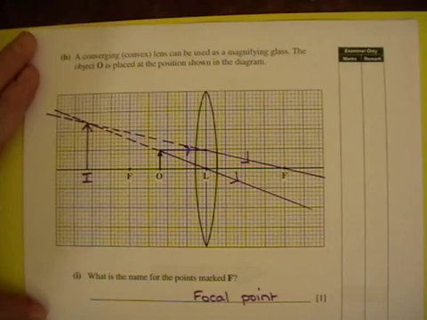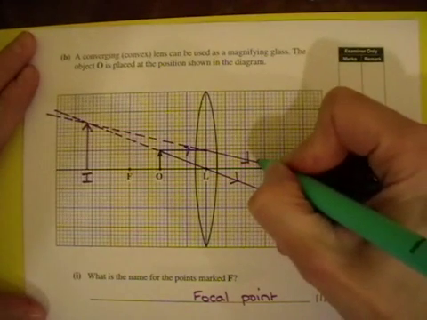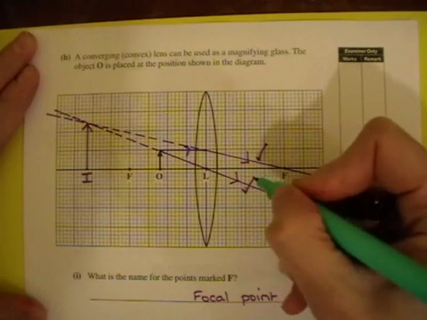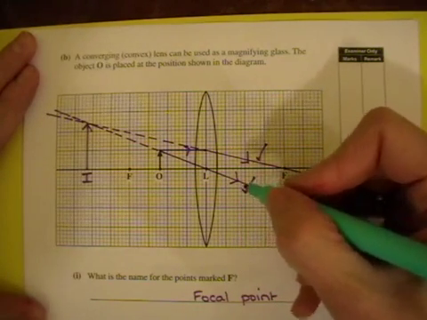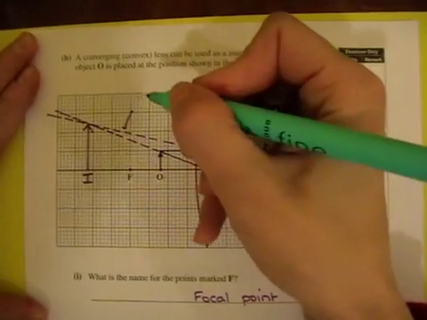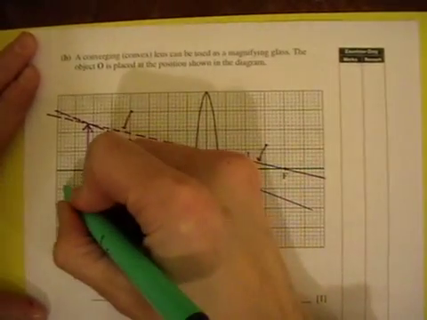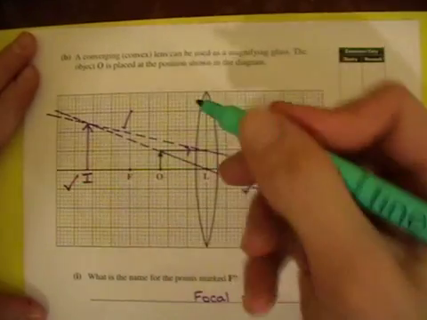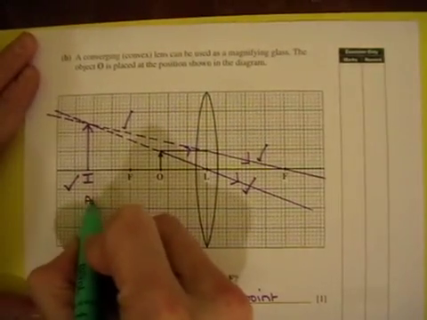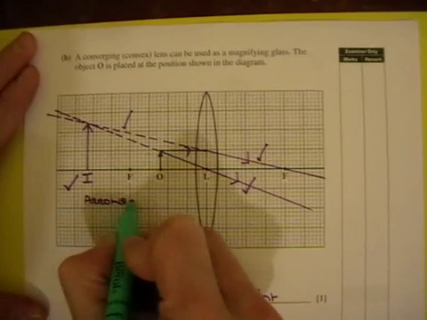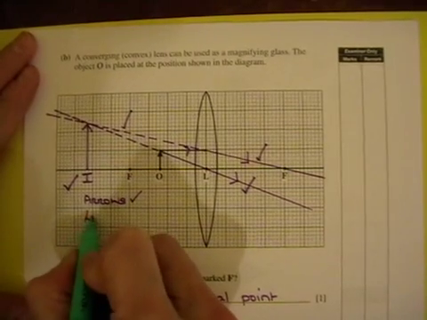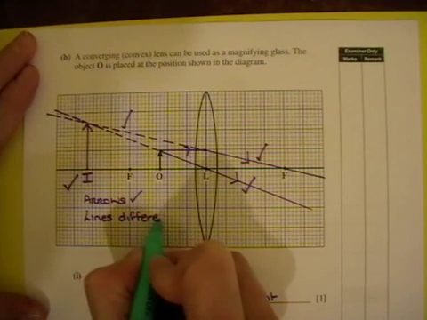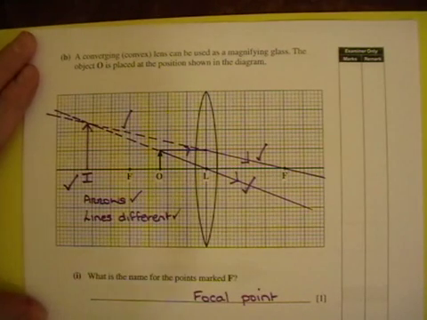So to get your 6 marks, you'll get a mark for this correct ray. You'll get a mark for this one correctly. You'll get a mark for the 2 rays extended. You'll get a mark for your image. And you'll get a mark for your arrows. And you'll also get a mark for the lines being different. And there's your 6 marks.